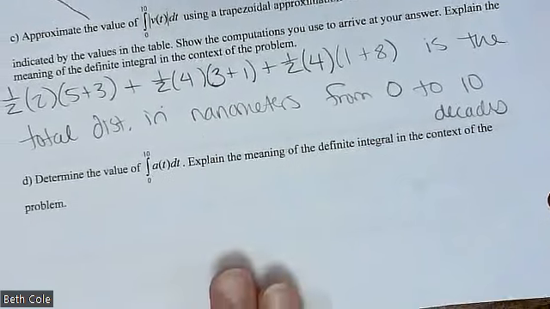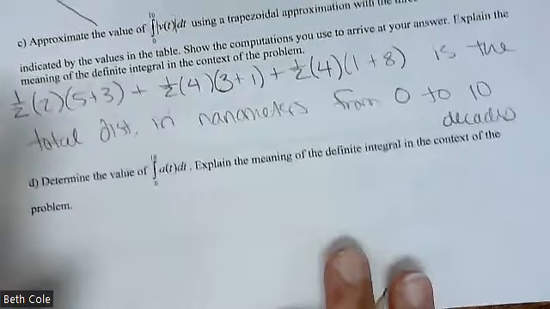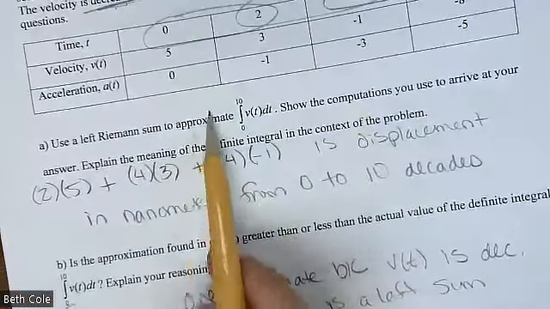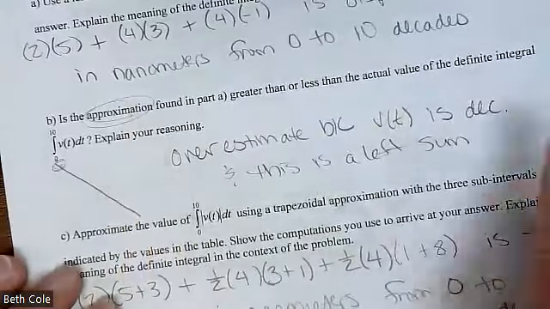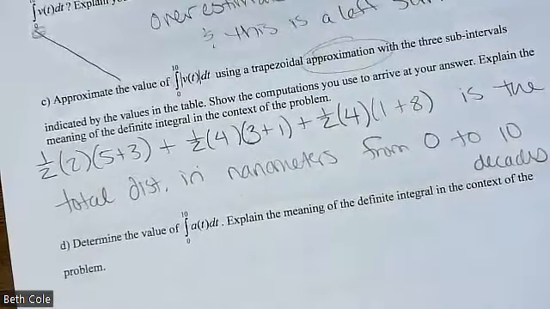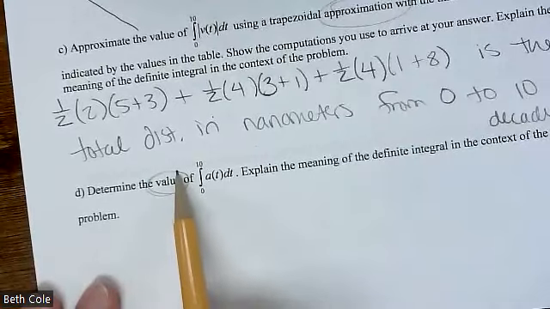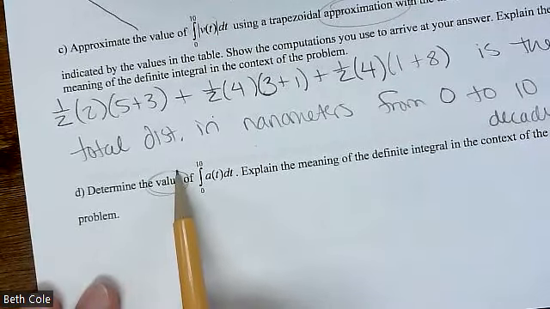Cool. I have enough time to finish part D. This is exactly what I wanted. All right. Determine the value of that thing. I know it seems like you might be reaching for those A of t values in the table, but you're not. Do you see how this one says approximate? And then this one says approximate. And this one says approximate. The reason we're approximating is because we don't have an actual function. All we have are those values in the table. This one says determine the value. It's not going to be an approximation.